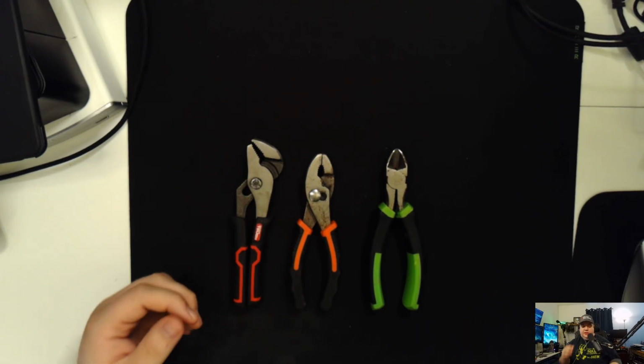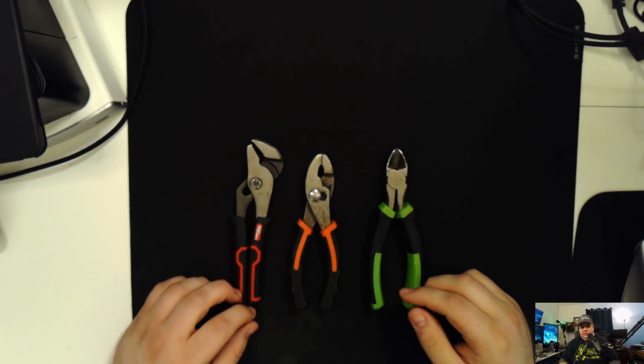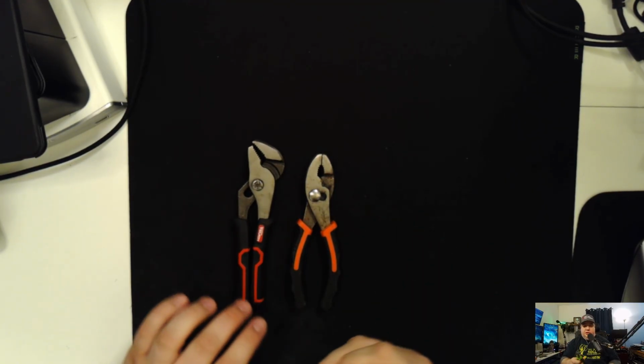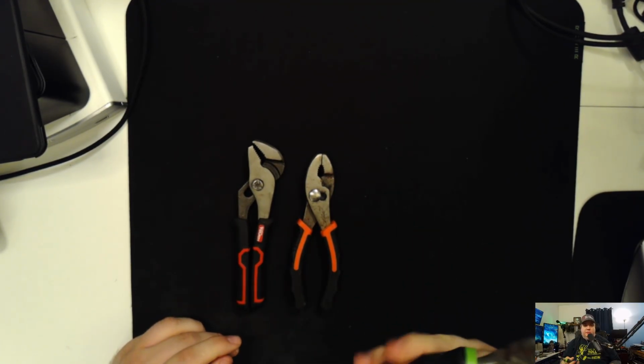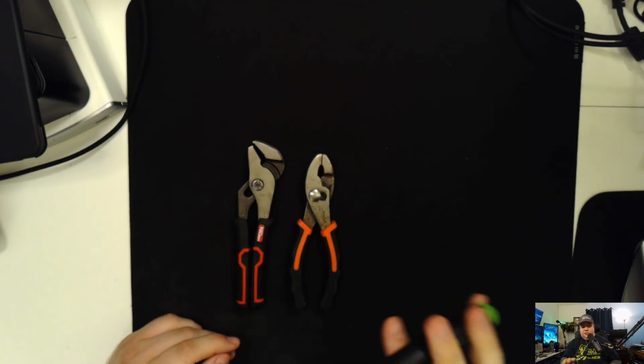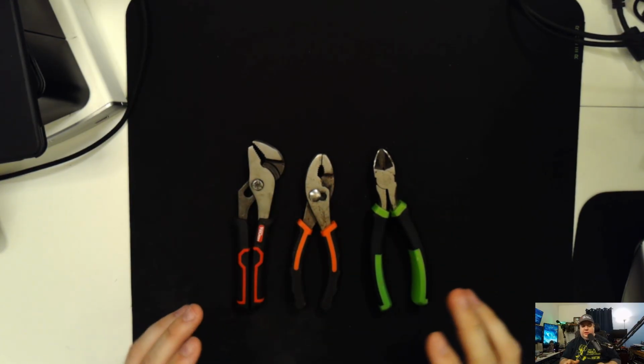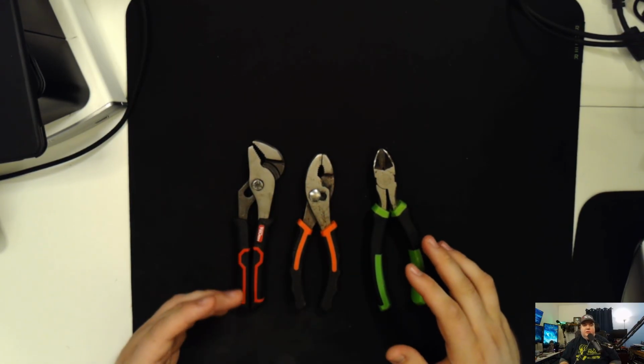Now, the next thing that I would say that you would need is some kind of pliers, some kind of grippers, especially cutters. These will come in handy quite a bit, especially if you're in the IT business and you're cutting wires. You can use this to cut. There's a lot of things that you can use these for, and there's other things.